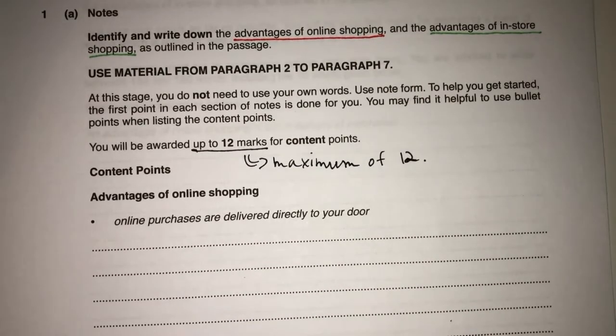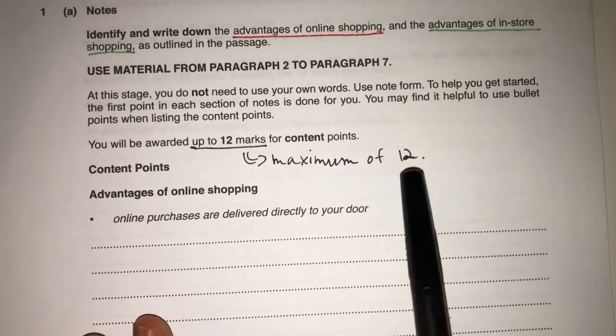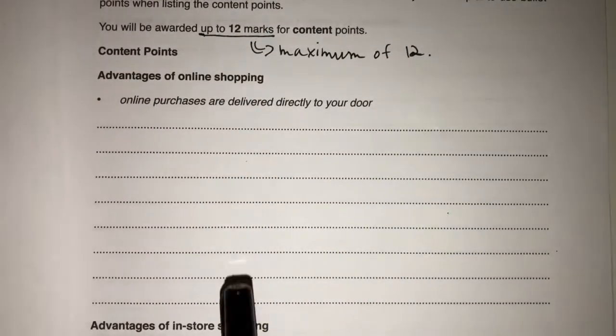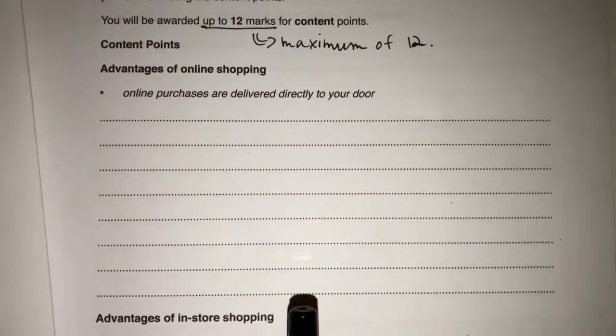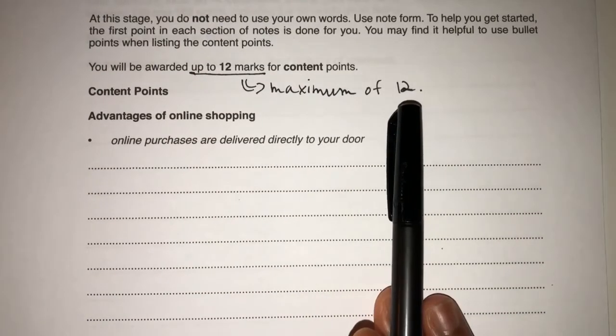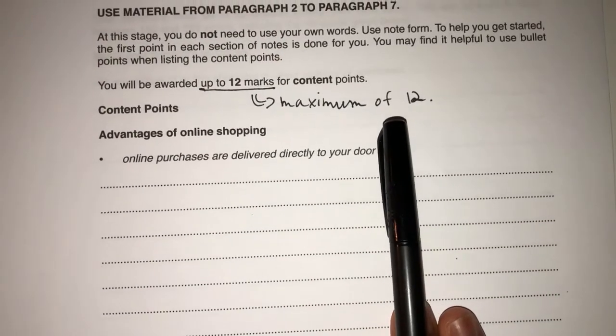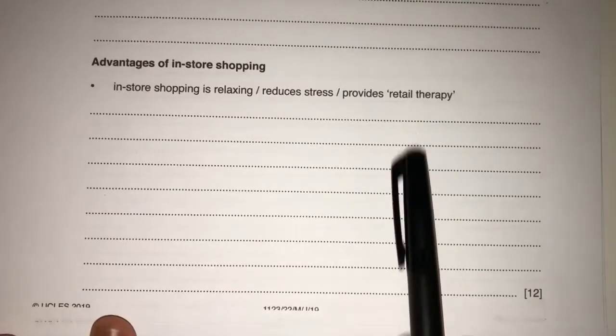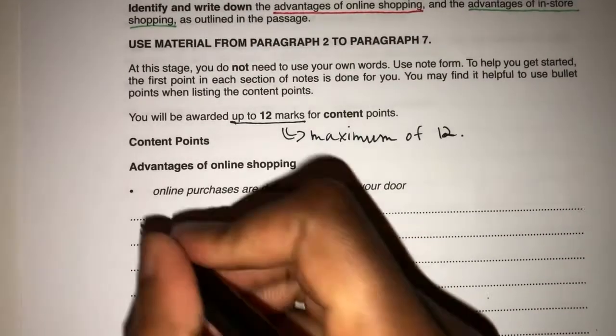Okay, maximum of 12. So if you're an overachiever like I was when I was studying, keep this in your head. You will not get more than 12 marks, okay? So even if you write down 24 interesting things, the maximum is 12. So do not overkill it. Do not overdo it. I say 6 here and 6 below, and you're good. Okay, so let's get going.